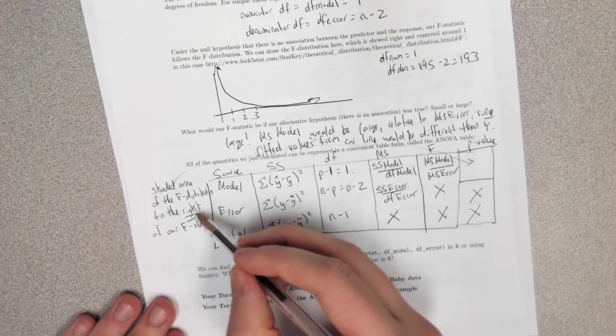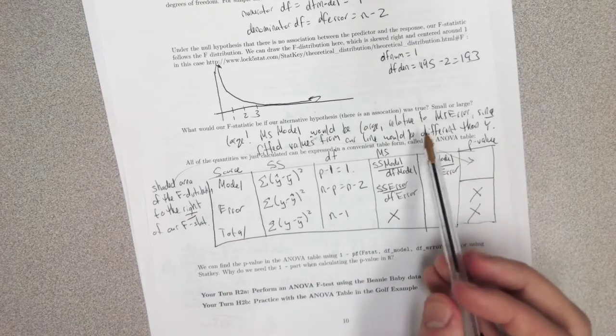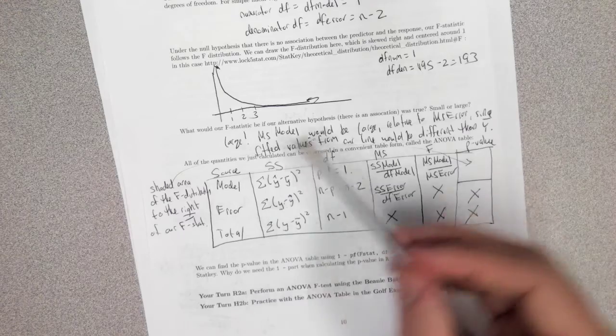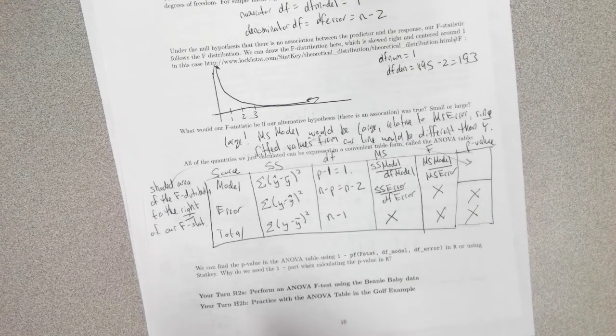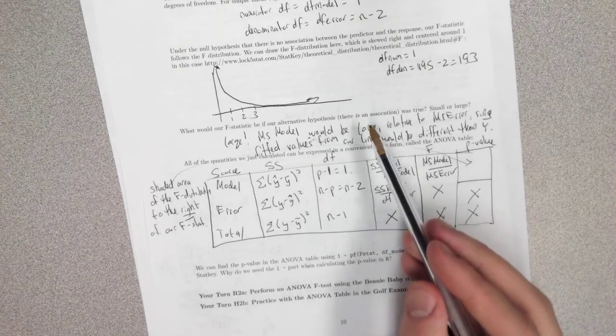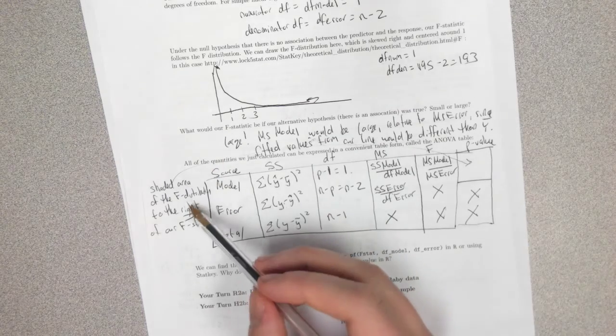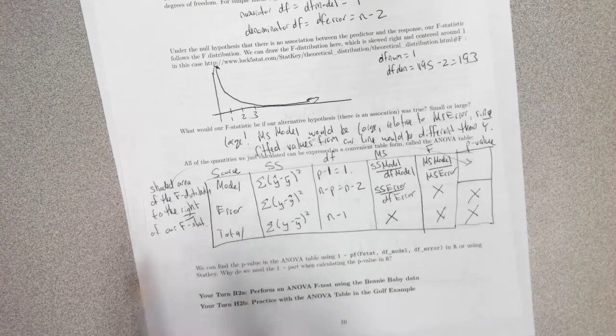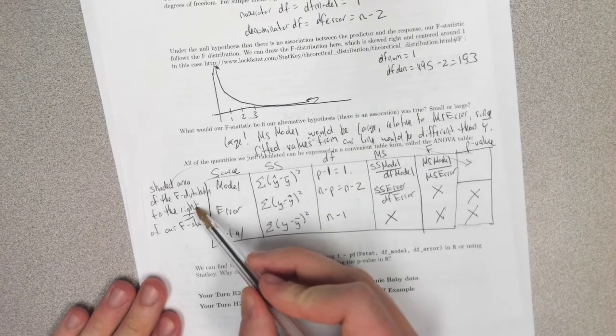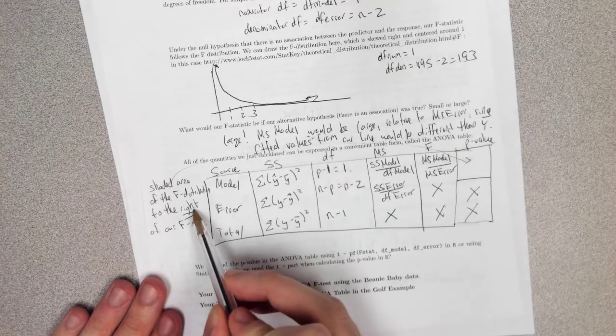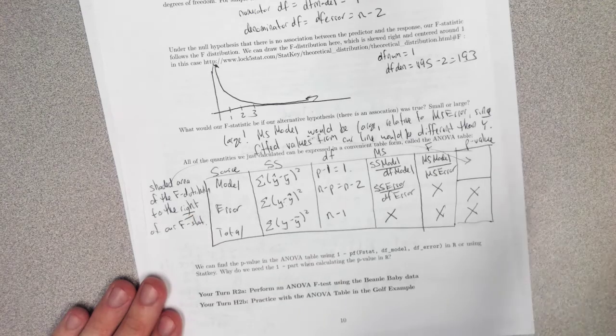Why to the right of the F stat? Because we agreed in the previous question that large F stats would indicate that there is an association. And if you remember from Stat 113, the p-value is the probability of getting data more in agreement with our alternative hypothesis than what we actually observed. More in agreement that there is an association would mean that the F-stat would be to the right.